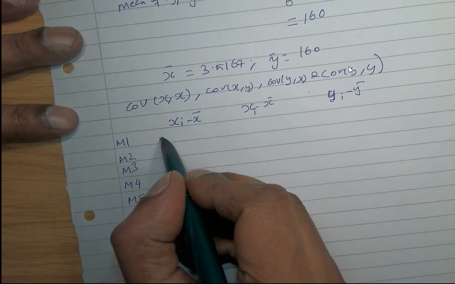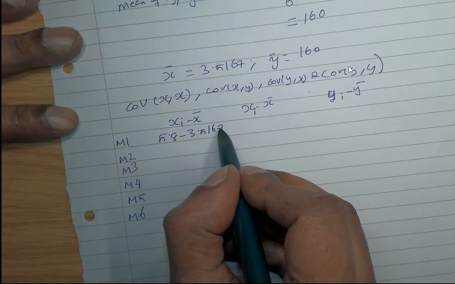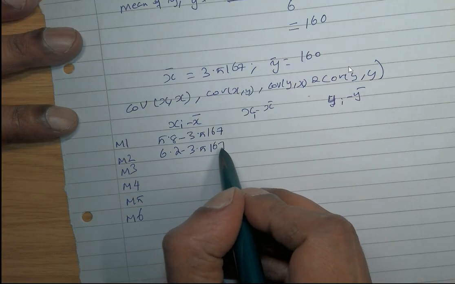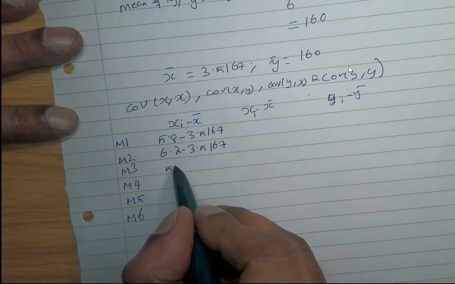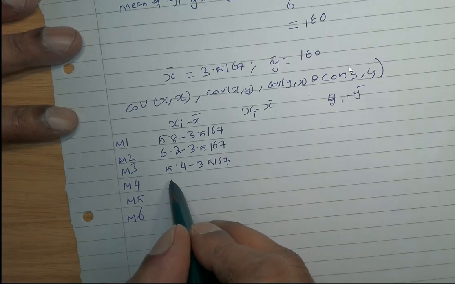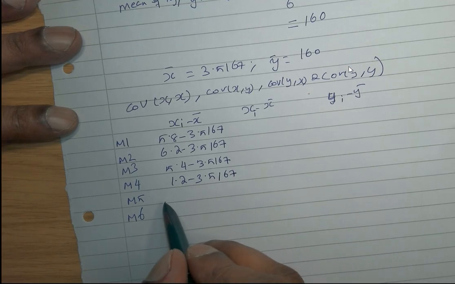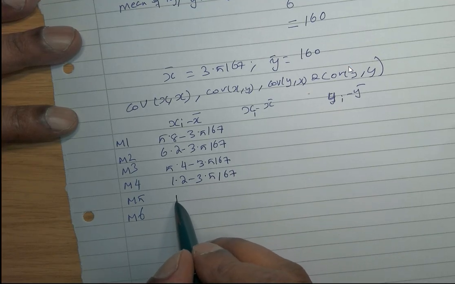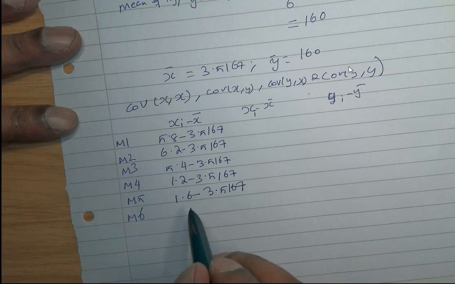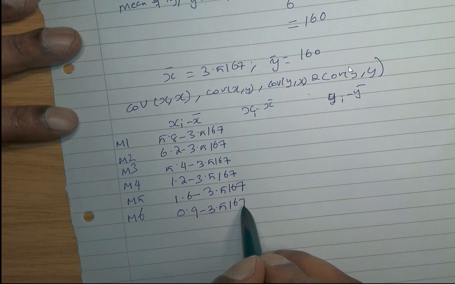So if you do that, 5.8 minus 3.5167, 6.2 minus 3.5167, 5.4 minus 3.5167, 1.2 minus 3.5167, and do the same for 1.6 minus 3.5167, and then finally 0.9 minus 3.5167.